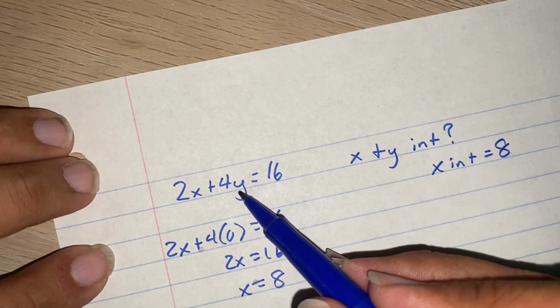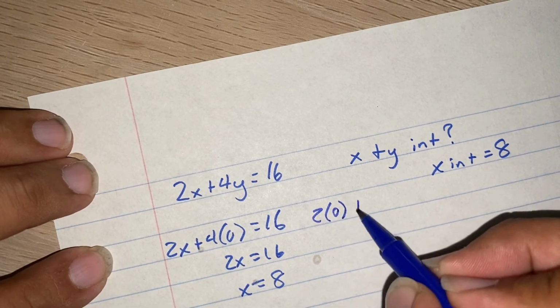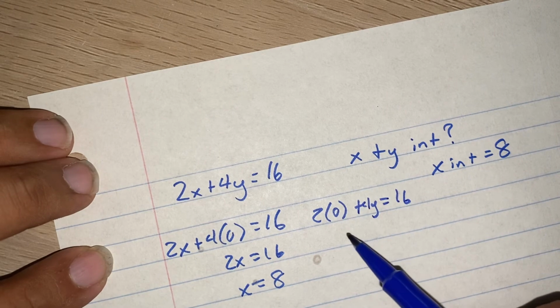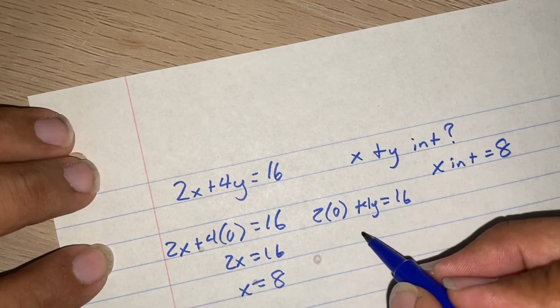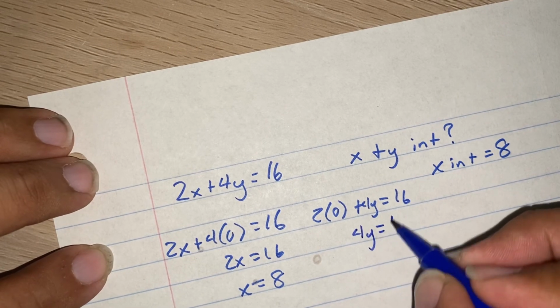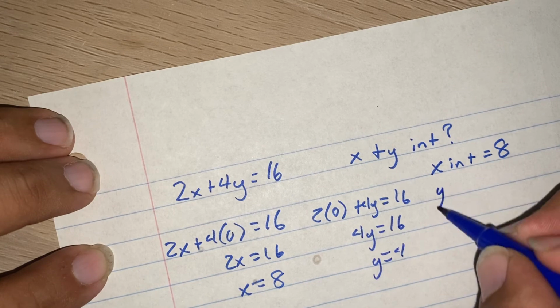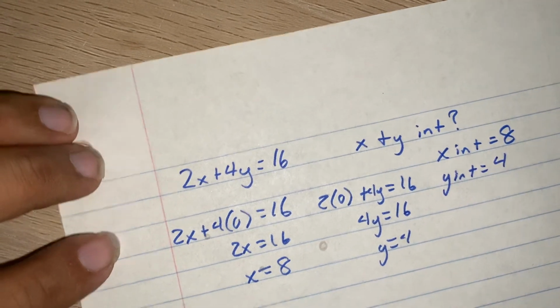If I'm looking for the Y-intercept, I have to make X into 0. So now this is going to be 2 times 0 plus 4Y equals 16. 2 times 0 is 0. 0 plus 4Y is just 4Y. Divide by 4 on both sides, Y equals 4. So the Y-intercept is 4.